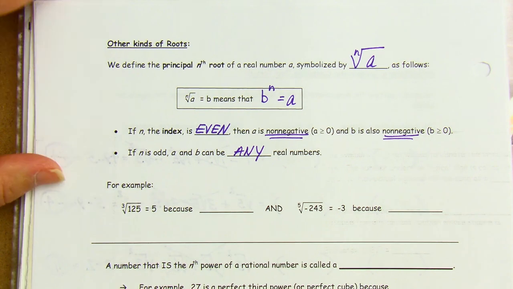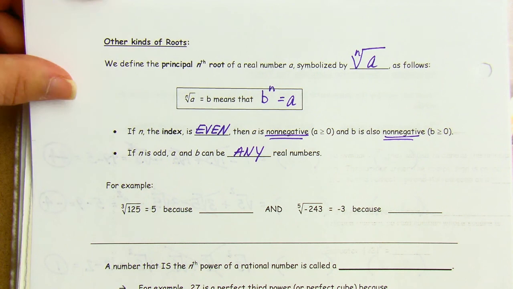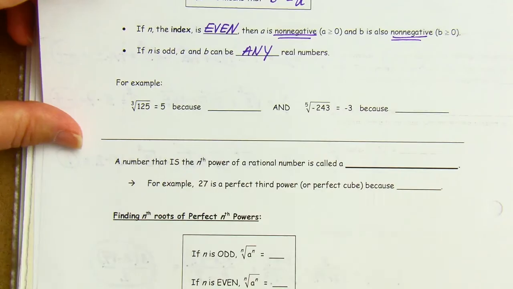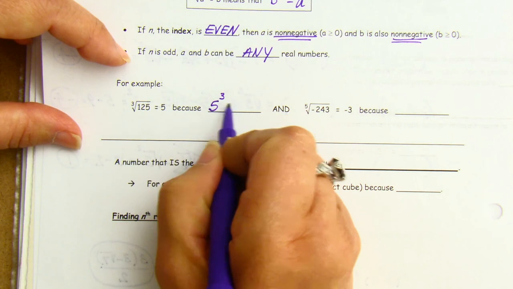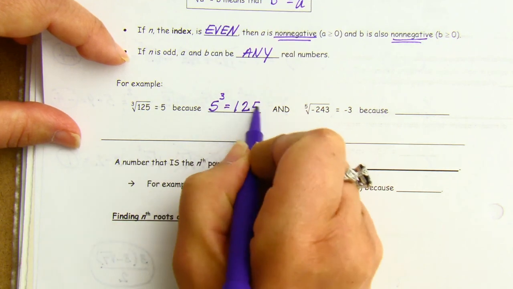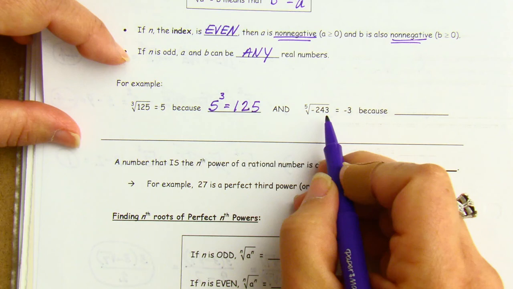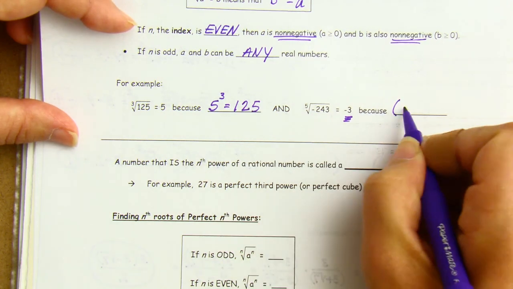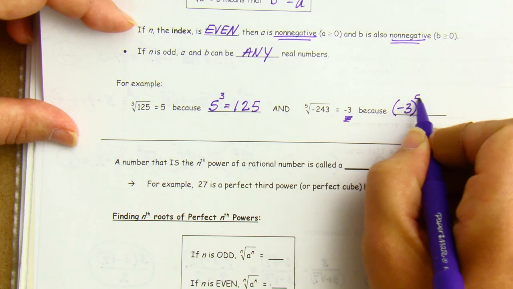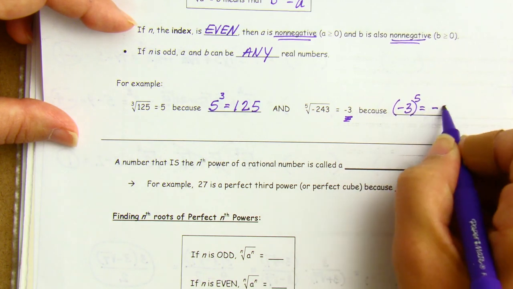That's all that means. So, for example, I'm going to simplify the cube root of 125 and say that it equals 5. Why? Because 5 to the power of 3 equals 125. And the fifth root of negative 243 equals negative 3. Why? Because negative 3 raised to the power of 5 is exactly equal to negative 243.